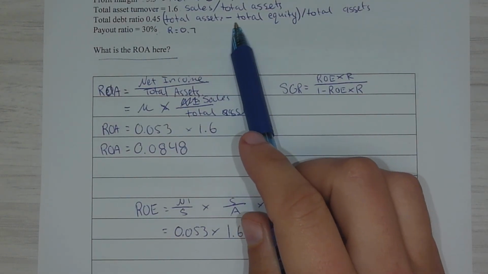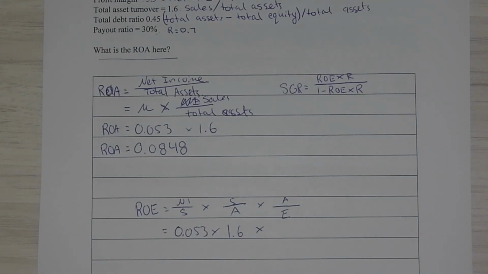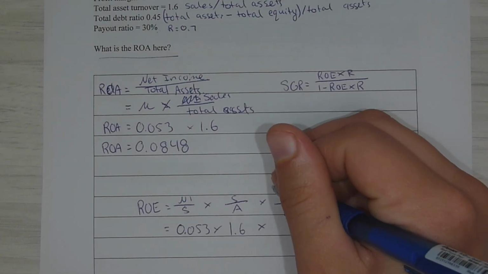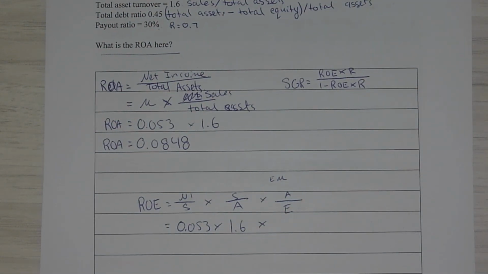We have assets less total equity divided by total assets. And our assets over equity is what's called our equity multiplier, so we're just going to rewrite that as EM.